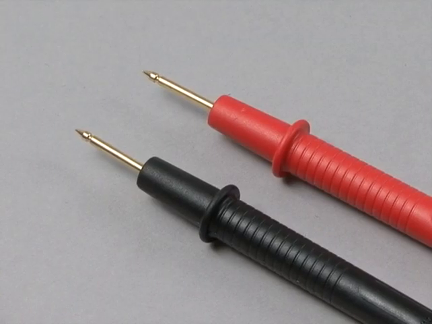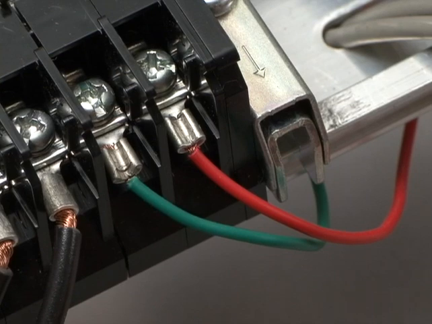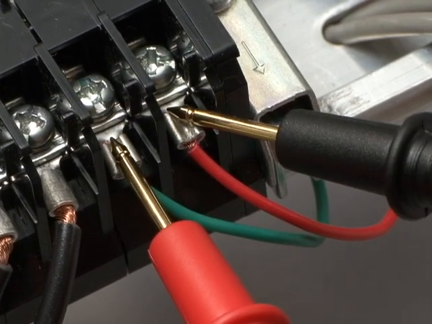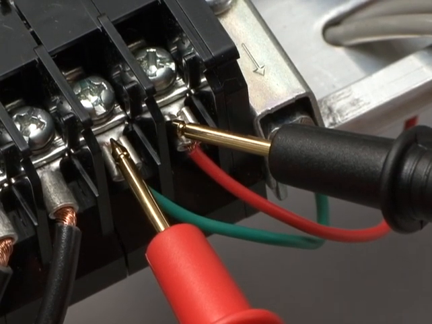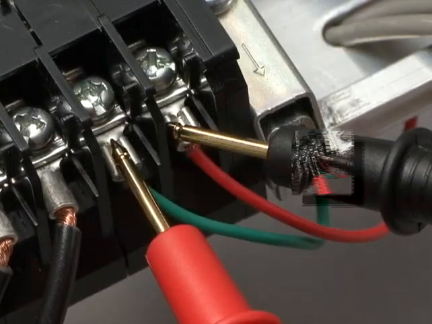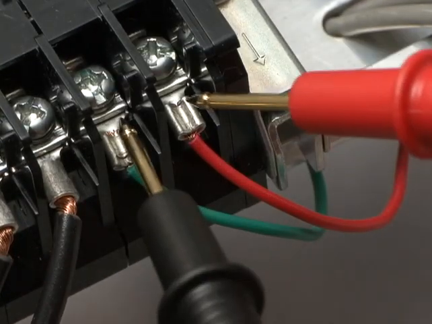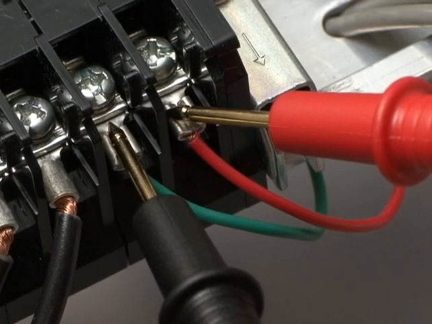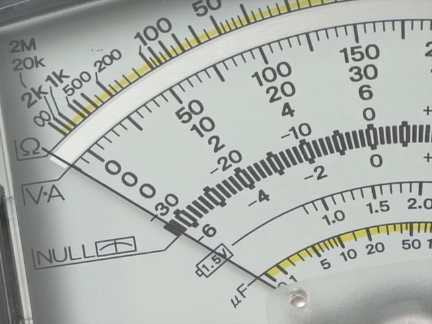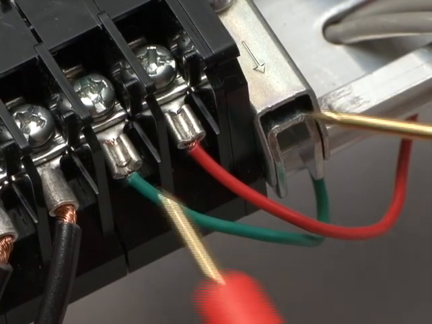Touch the test lead to the terminal of the electrical equipment to be measured. When measuring DCV, touch the red test lead to the plus side and touch the black test lead to the minus side. If the indicating needle moves to the left side of 0 volts, the test leads have been reversed. The test leads should touch their corresponding sides.